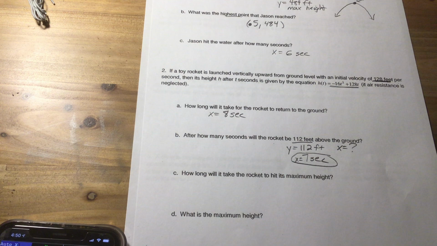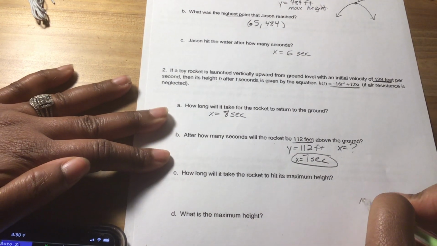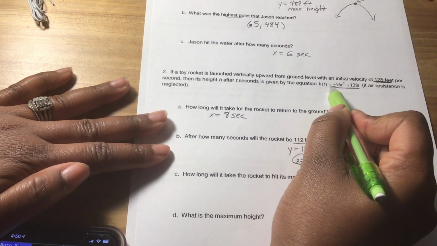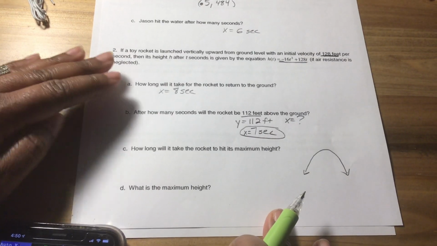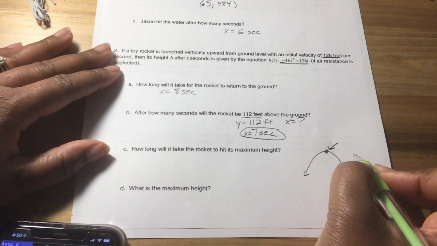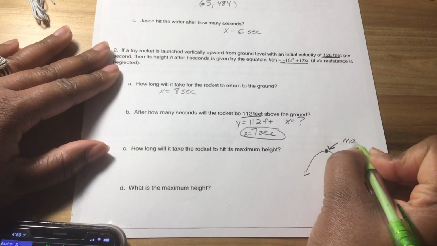How long will it take for the rocket to reach its maximum height? Again, it's a downward parabola because my A is a negative number. So we're looking for this value right here. This is my max.